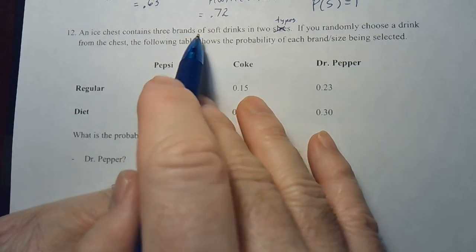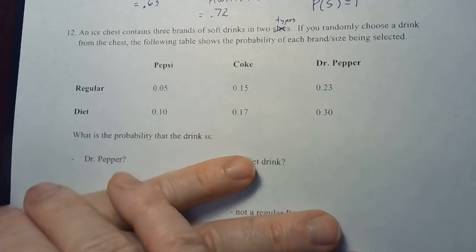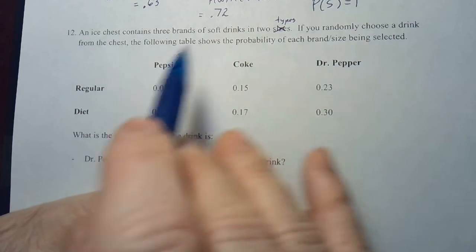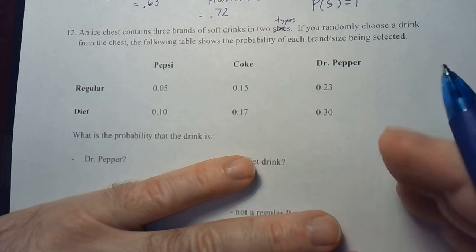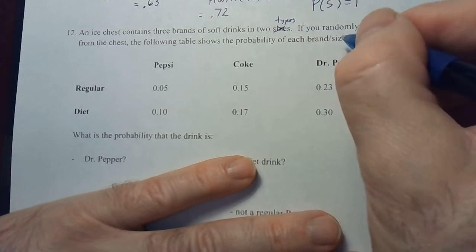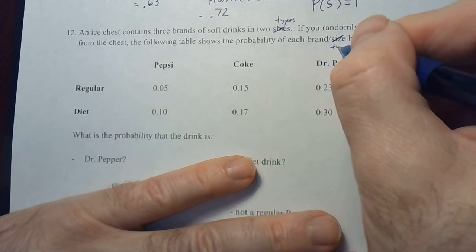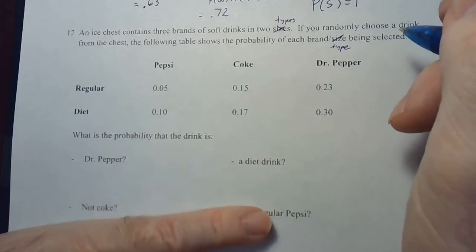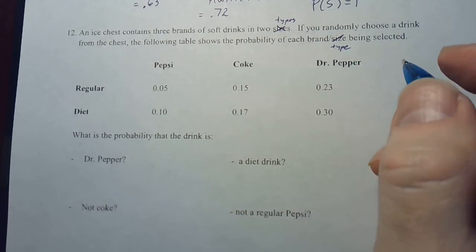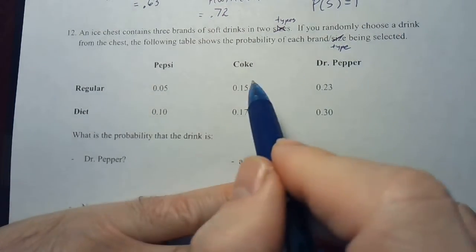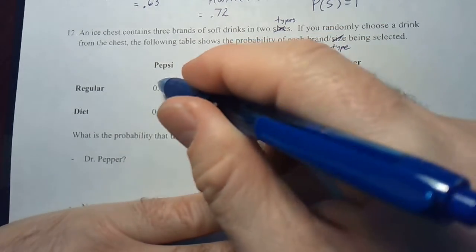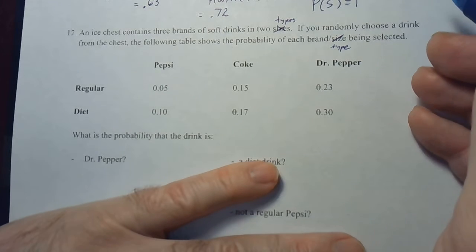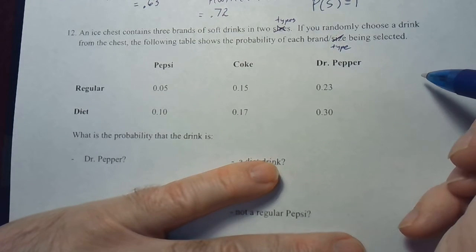So it's 3 brands of soft drinks in 2 different types. If you randomly choose a drink from the chest, the following table shows the probability of each brand and type being selected. Okay, so you'll have to trust me on this or just add them up. All 6 of these numbers add up to 100% or 1.0.